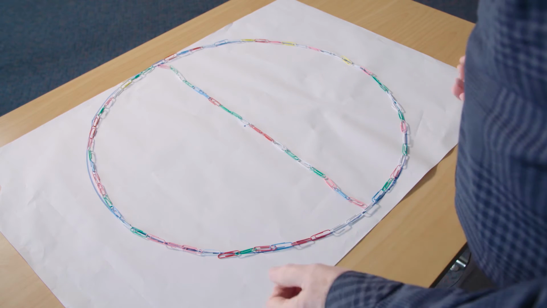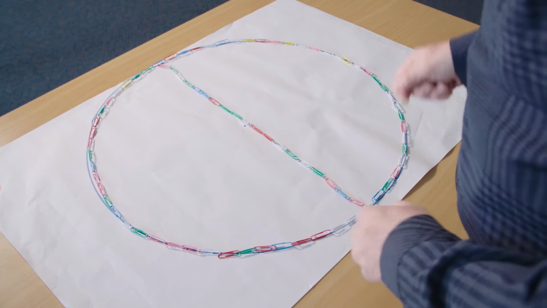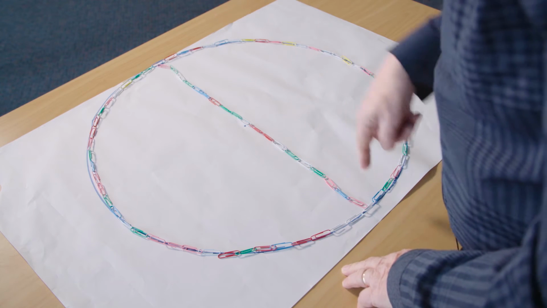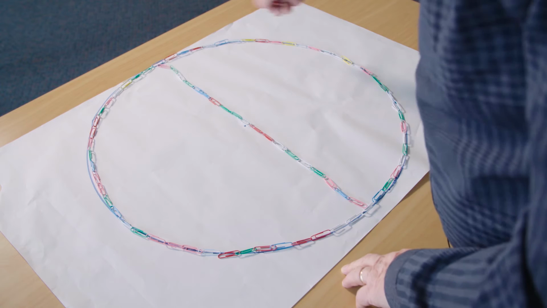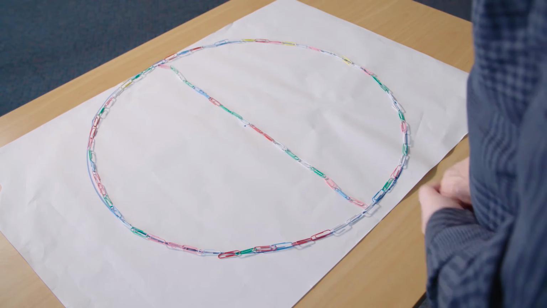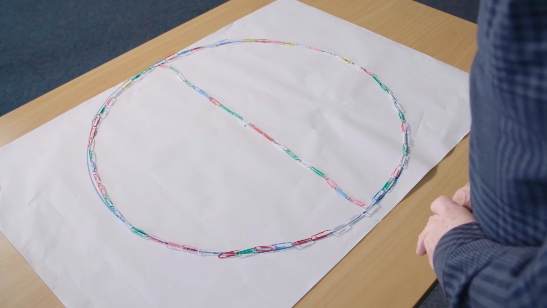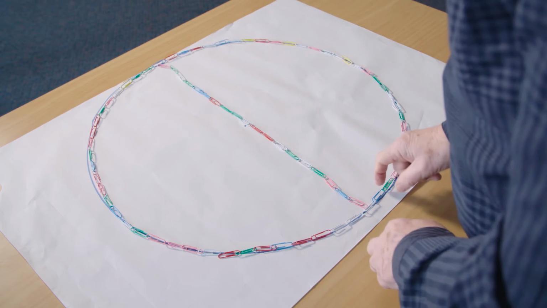What we're trying to find out is what is the relationship, if you like, between the width of a circle, i.e. the diameter, and the distance around the outside. That's what we need to know for all sorts of reasons. So here's our circle, there's our line across the middle.